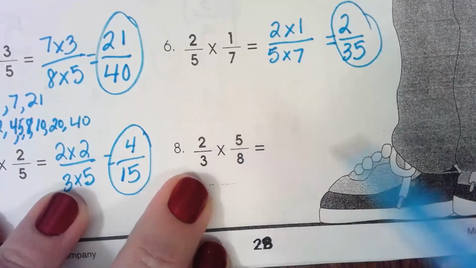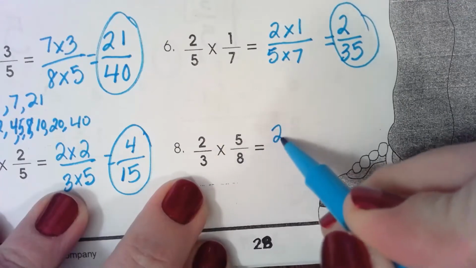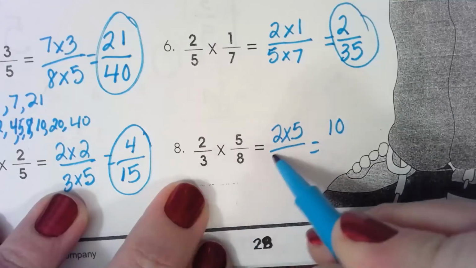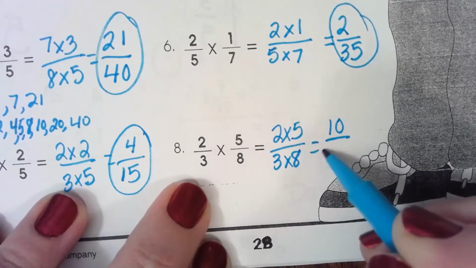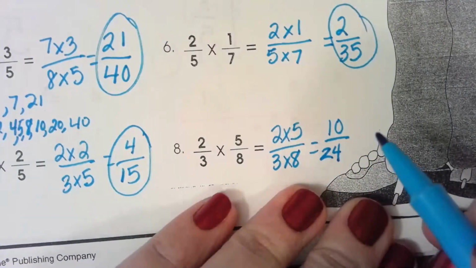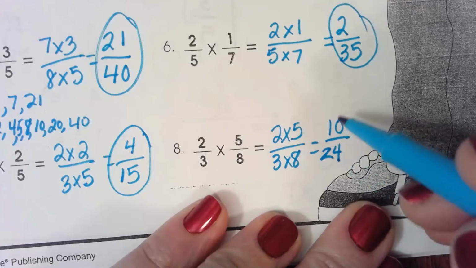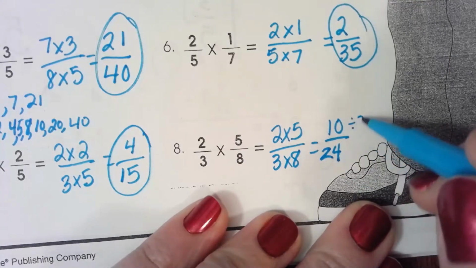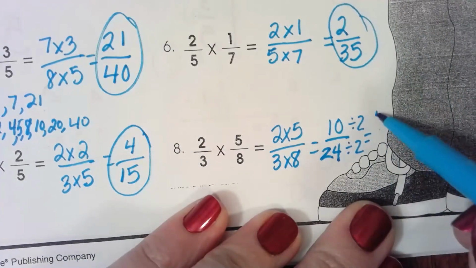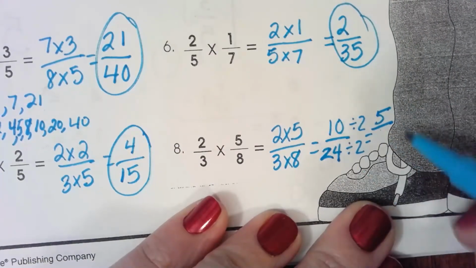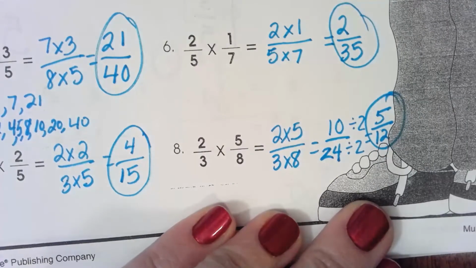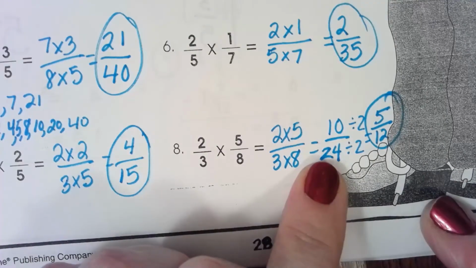Last one. 2/3 times 5/8. Let's see here. 2 times 5 is my numerator. That's 10. Denominator, 3 times 8. That's 24. Do they have something in common to divide by? Well, can I divide them both by a 2? Sure, because they're both even. So 10 divided by 2 is 5, and 24 divided by 2 is 12. So I have 5/12 as my simplest form of 10/24.